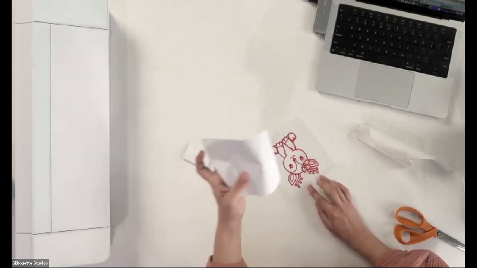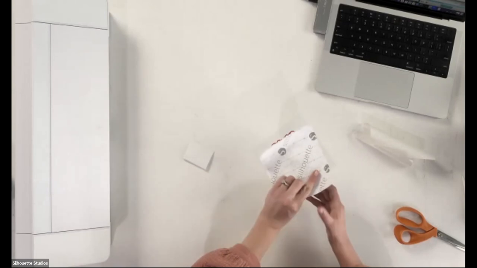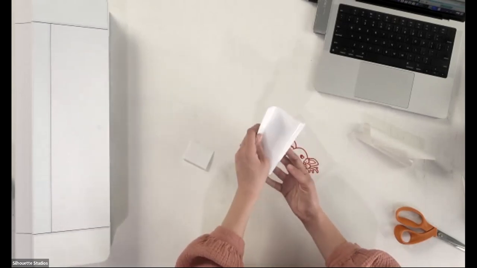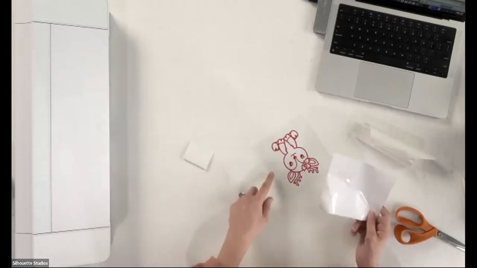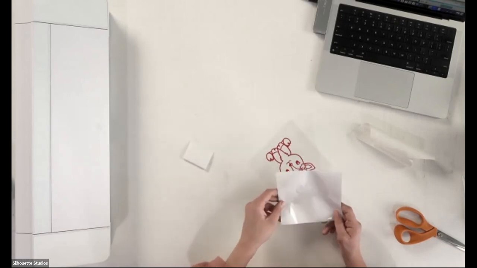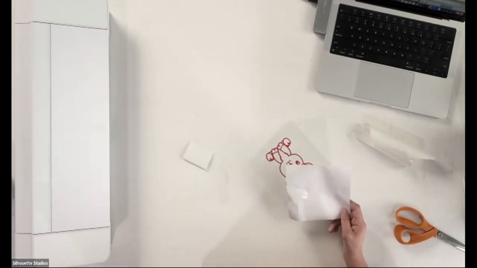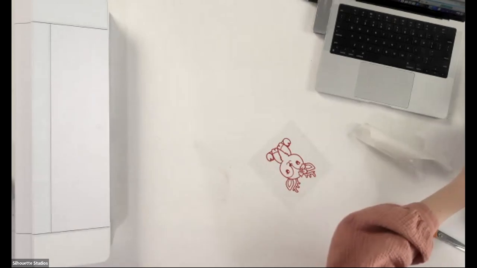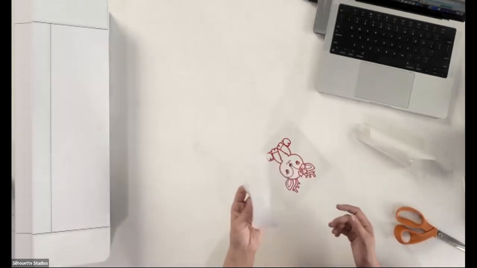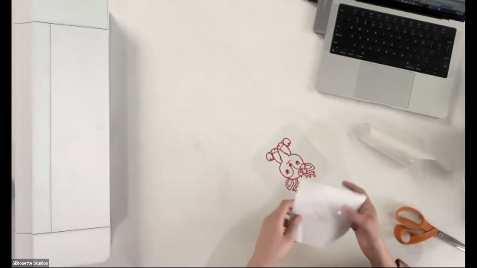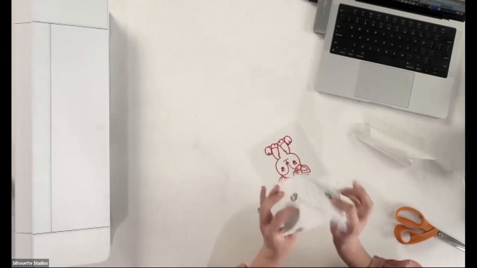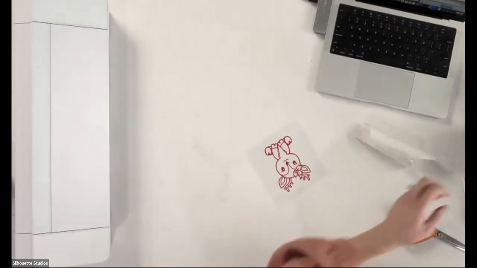Okay, and you guys saw that I just kind of peeled this back slowly. I peeled the backing away from the transfer tape, and I have found that that is easier to do than to peel the transfer tape from the backing. I hope that makes sense. Just flip it over and then peel the solid piece away from the clear piece.